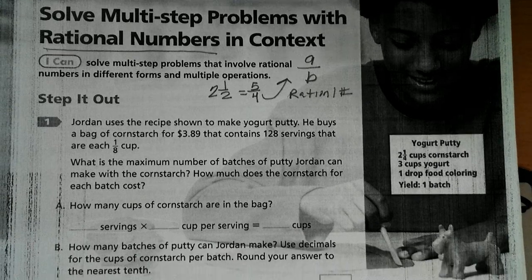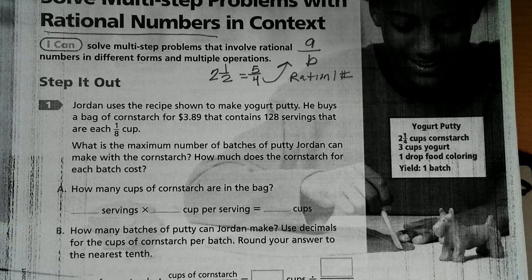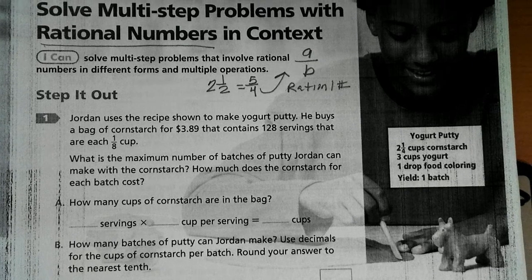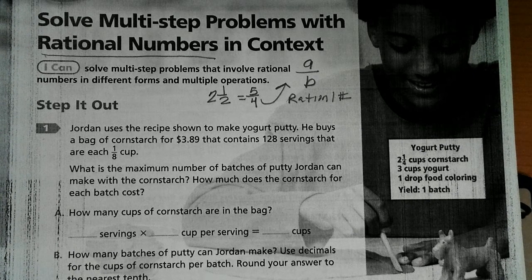All right, so if we're looking at the step it out, when it says multi-step, that means we are going to do more than one thing. So we may add and subtract, we may add and multiply, we may add and divide, we may divide, find an answer, and then subtract.